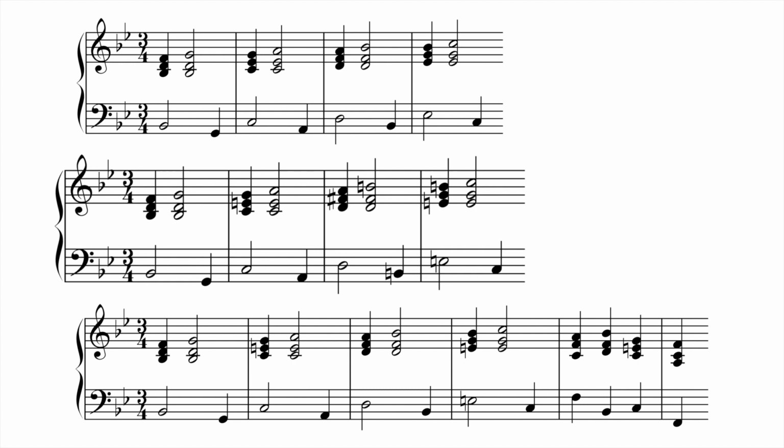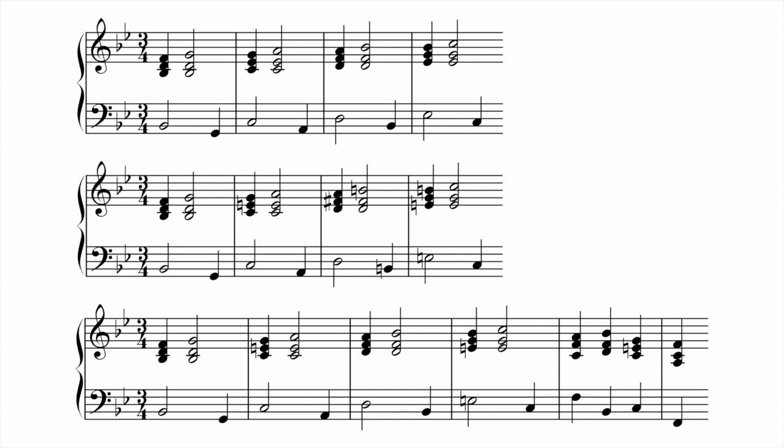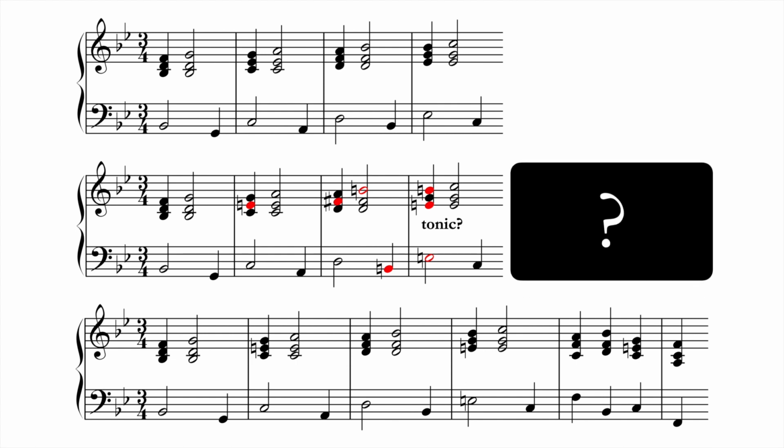In this version, still a 5-6 sequence, the accidentals change at every step. Note that the overall effect is tonally fluid. By the time we get to the 4th bar, it's hard to say which note is the tonic, since they all seem to have equal weight. Only what follows will clarify the situation.